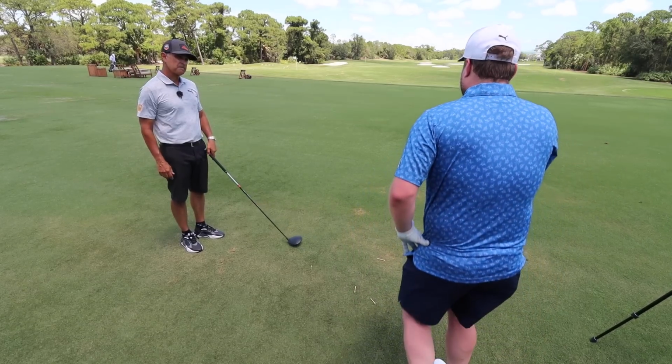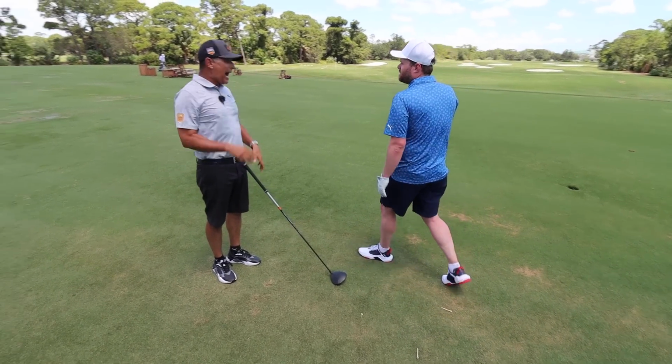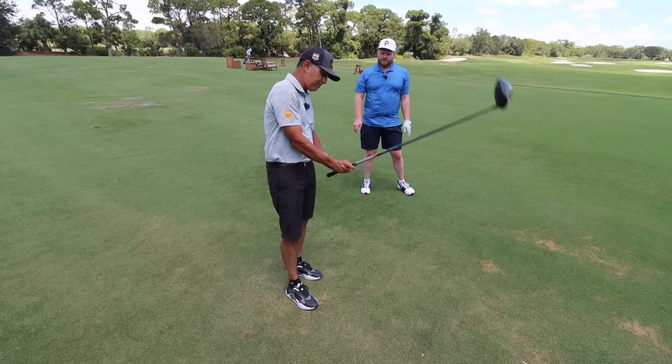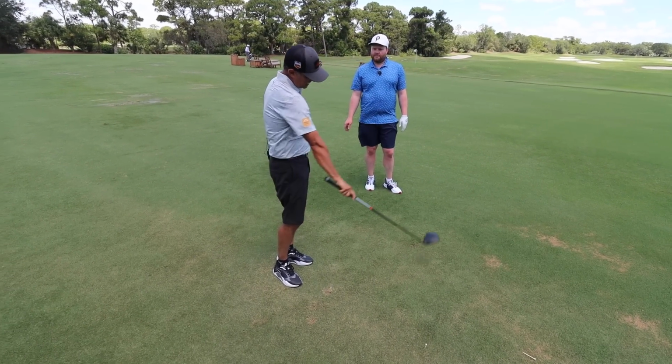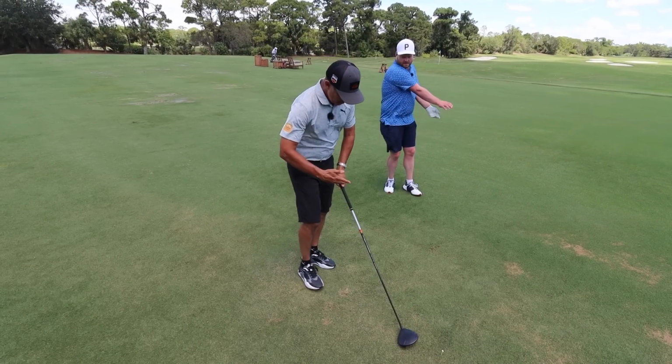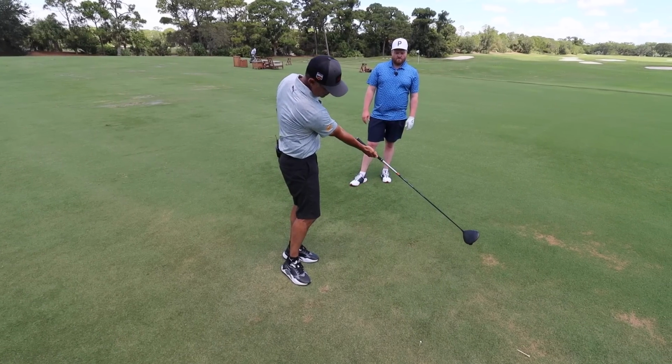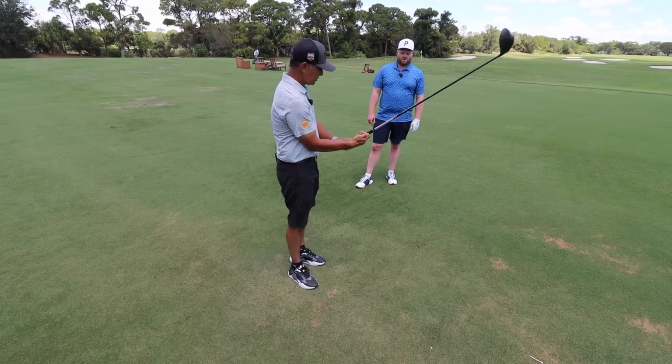So do you reckon that wrap of the wrist is probably what's causing it? I think a lot of your right hand, the more your right hand gets over on top and gets in this position, it makes it easier for you to do that. The more the right hand gets underneath, the more the face can go through and go that way. That's awesome. So the right hand.